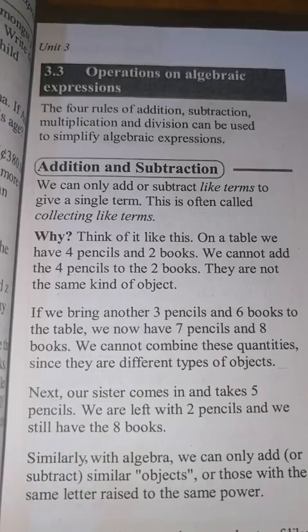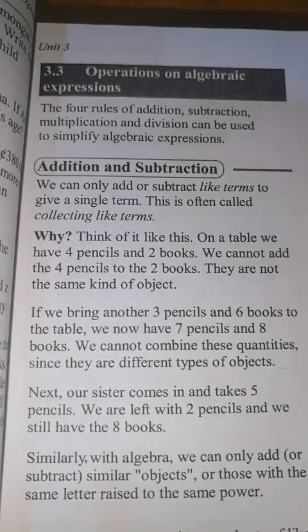Elective math. So currently we are teaching chapter 3 dealing with algebraic expressions, and now we are doing this video on operations on algebraic expressions. So we have looked at the introduction, and then forming expressions, and now we are dealing with operations. So stay tuned. Now, first of all, we are going to deal with addition and subtraction. We will look at the 4 rules of addition, subtraction, multiplication, and division. Right, so we look at how to simplify them.